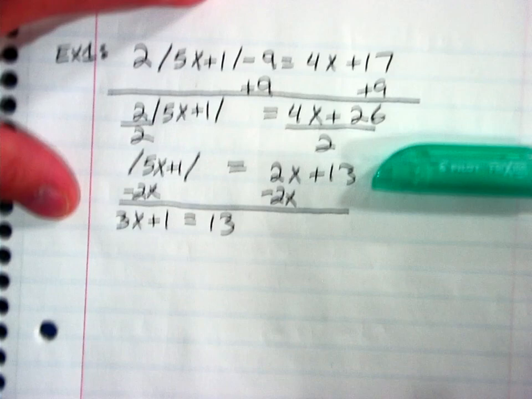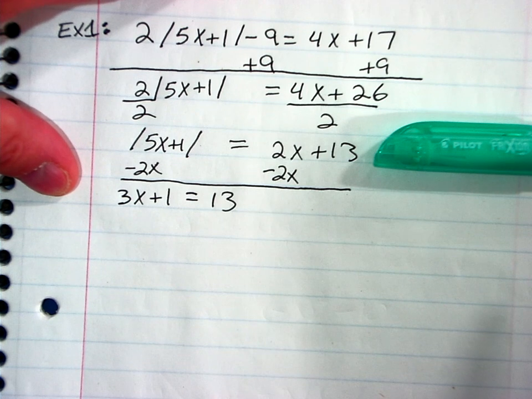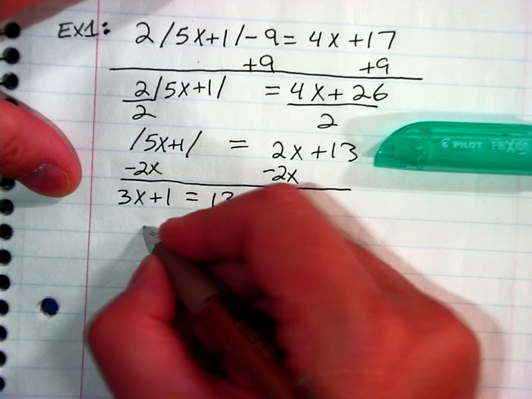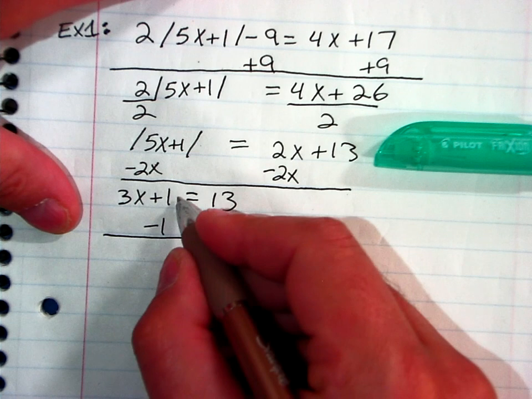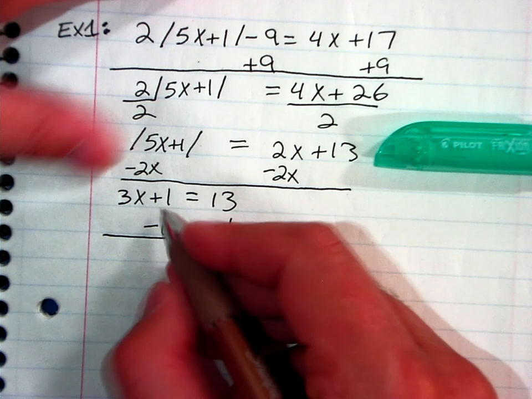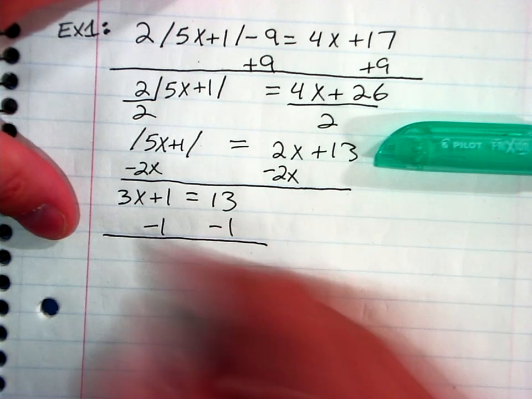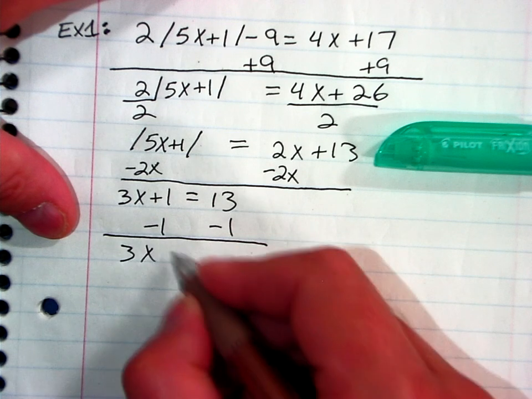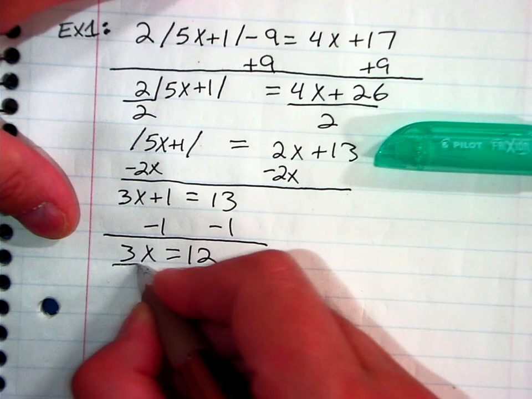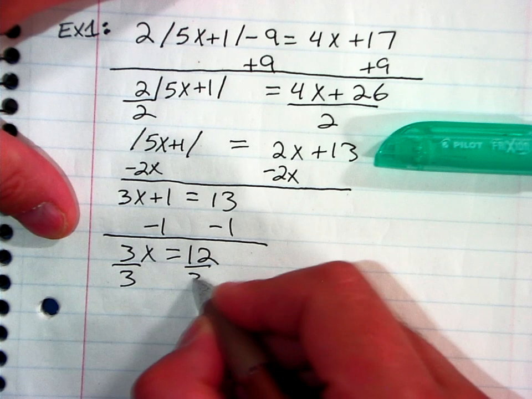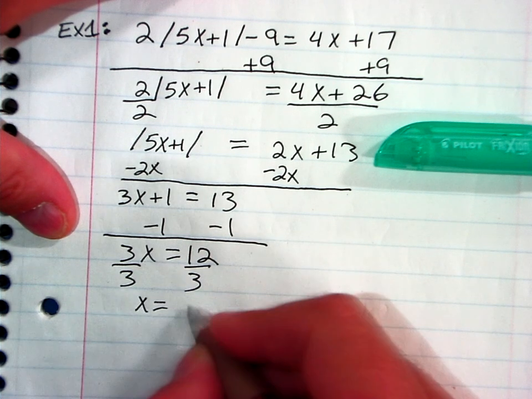And now it's a two-step equation, which if you don't know how to solve this, I will write you a pass to go to guidance and get switched into liberal arts math, because that's what they do in there. So it's positive, so to make it disappear, it's adding, so to make it go away, we subtract. 13 minus 1 is 12. Divide by 3, divide by 3, x equals 4.